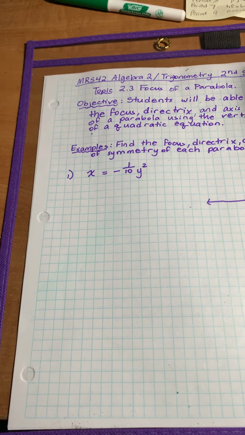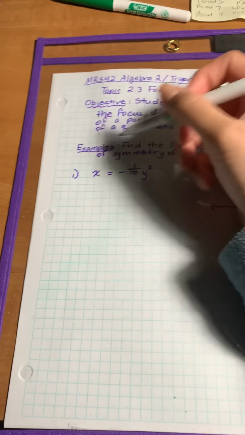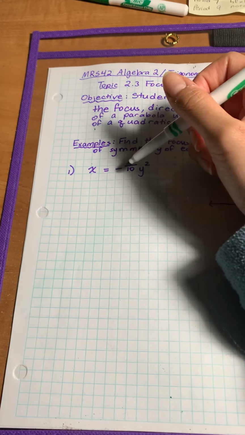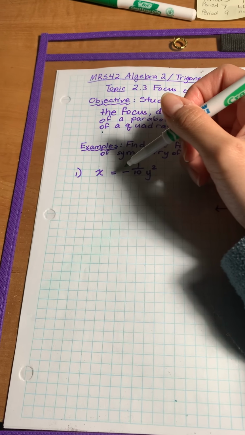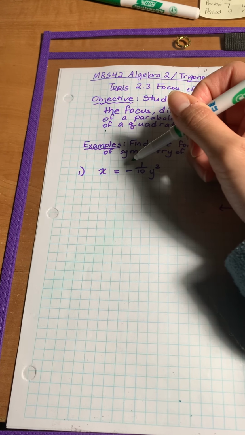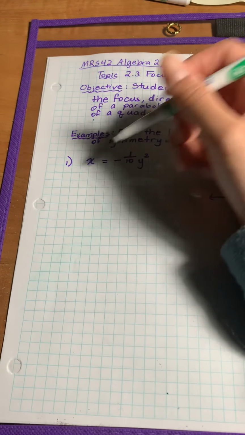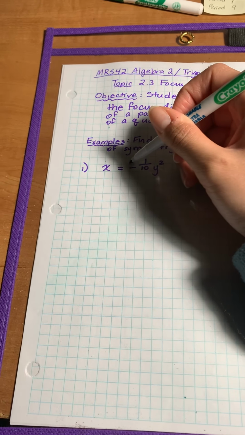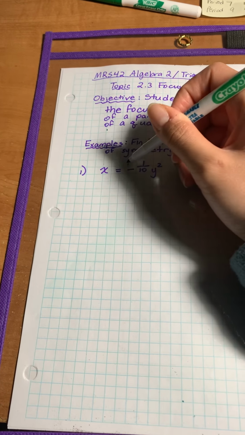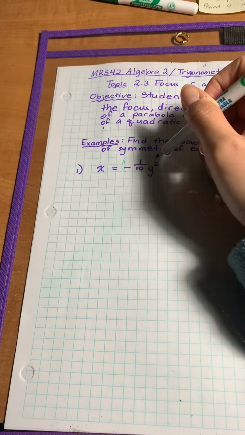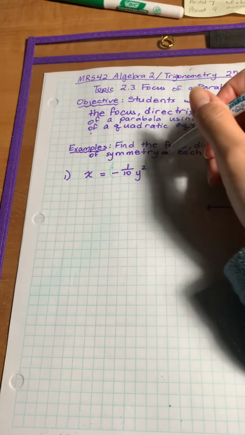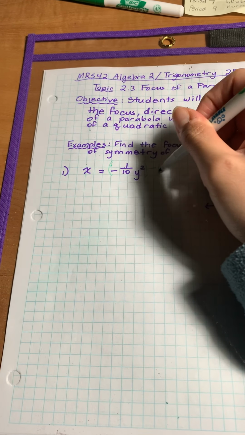Negative 1/10, I can just flip that over to negative 10 over 1, or just plain negative 10. So I'm going to multiply both sides by negative 10.